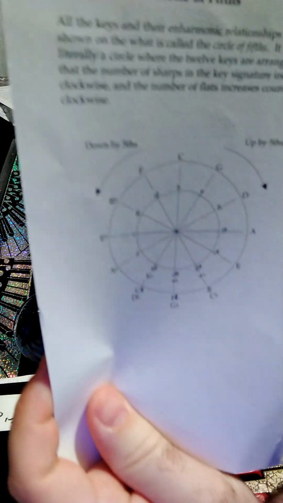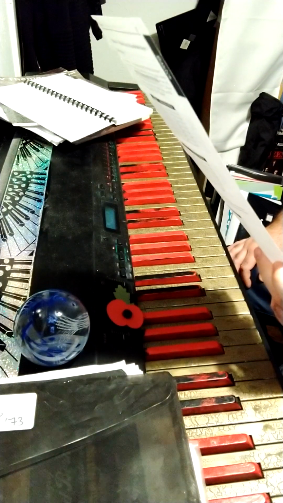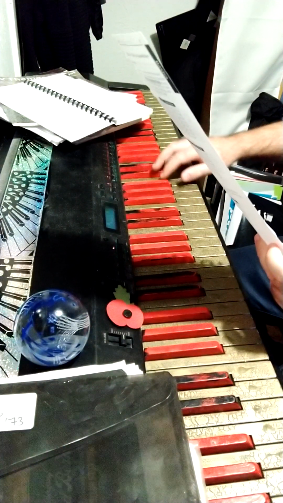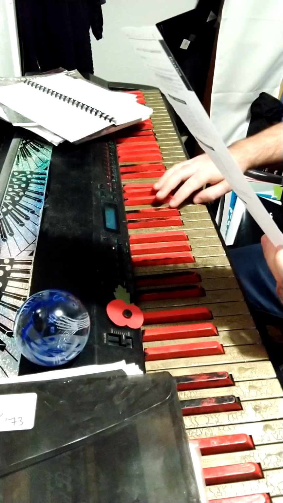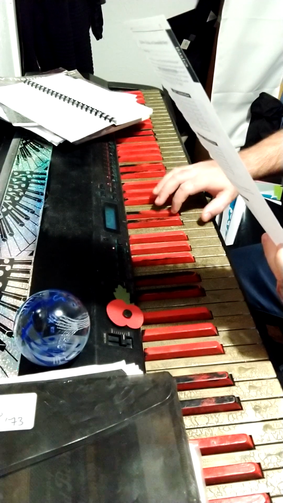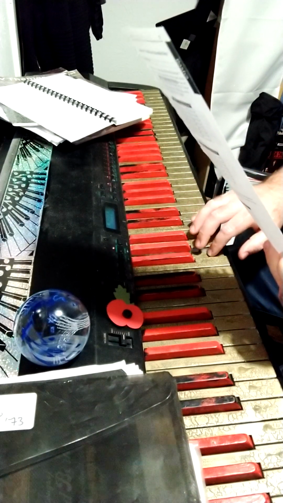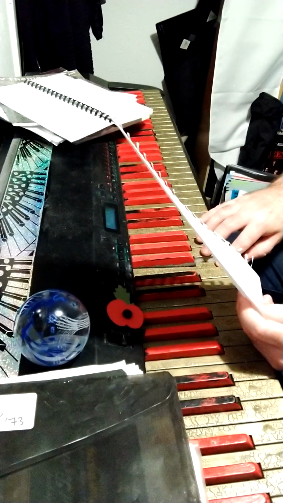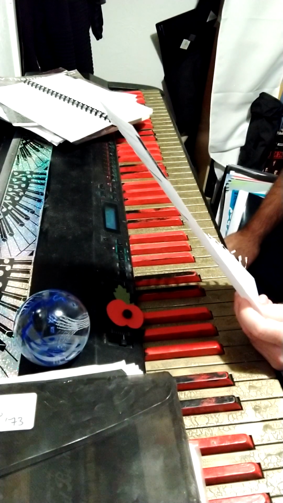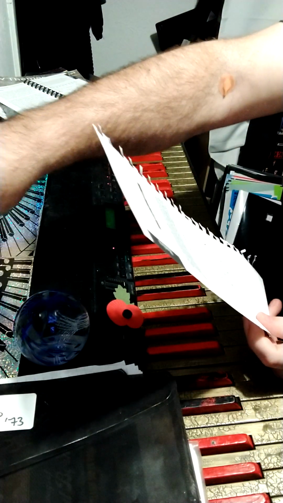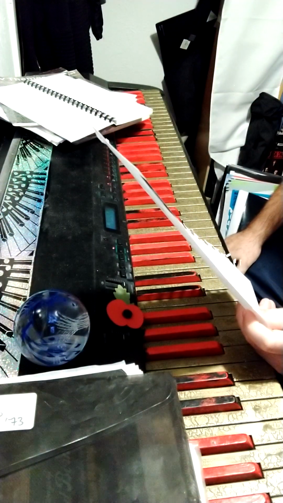Circle of fifths. All the keys and their enharmonic relationships can be shown on what is called the circle of fifths.